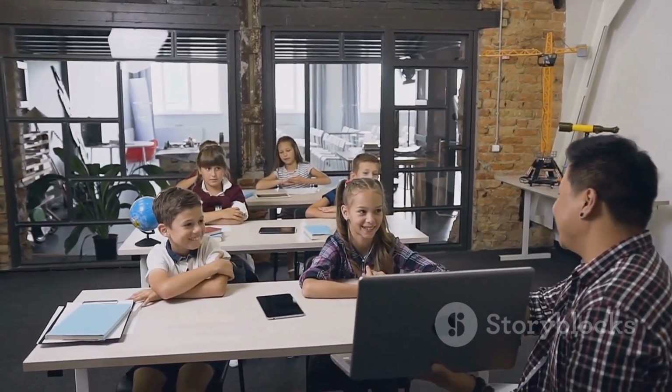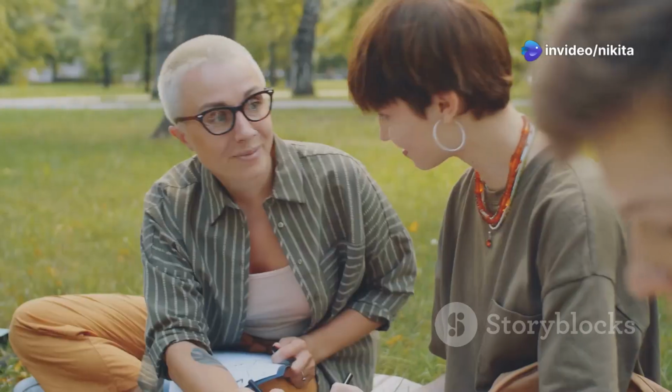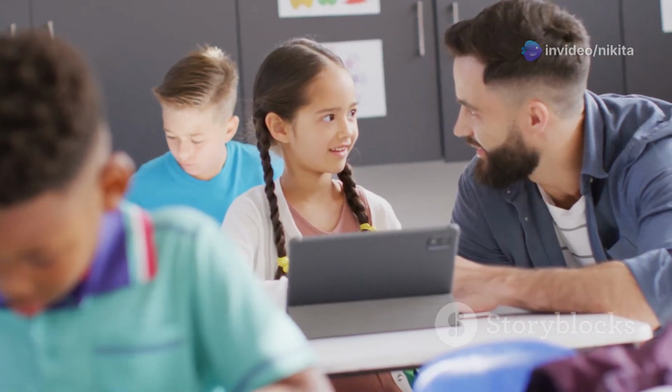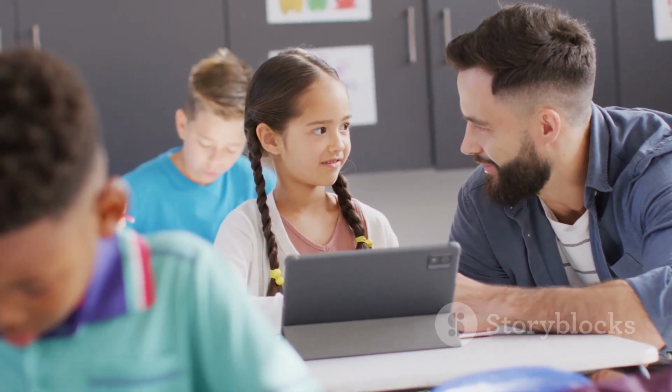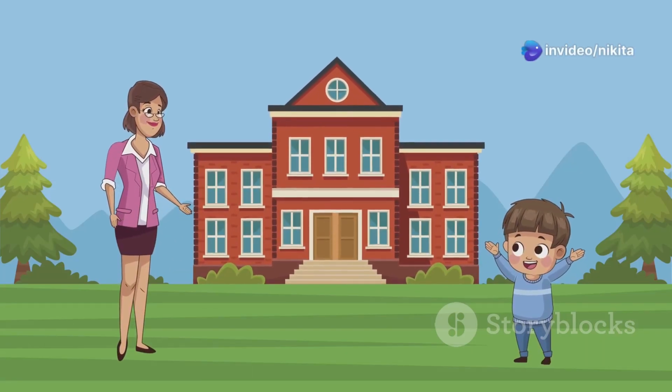Section 8. The teacher's journey of empathy. Teaching is not just about imparting knowledge. It's about connecting with students on a human level. It's about understanding their challenges, their frustrations, and their aspirations. Empathy is crucial. When teachers genuinely care about their students, it shows.